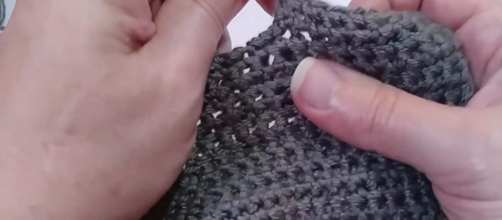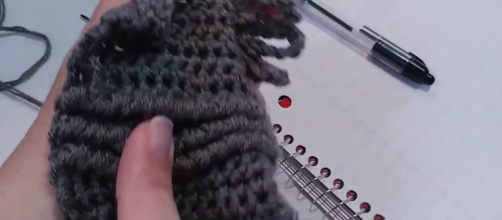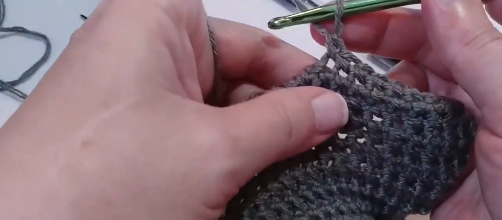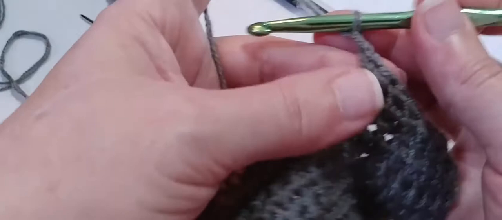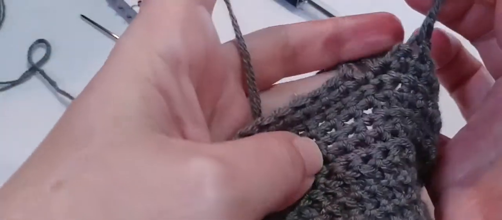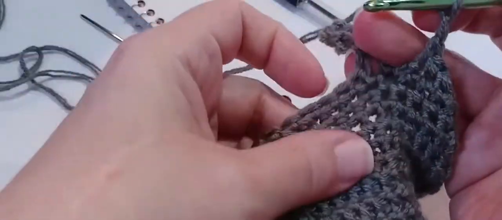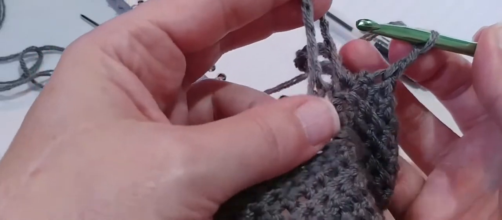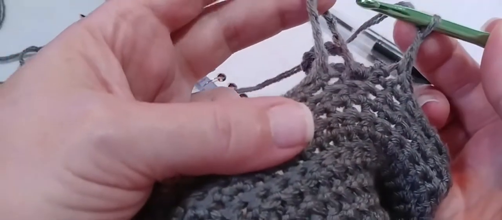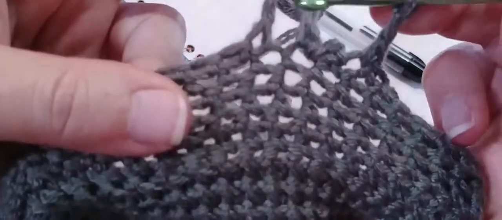We want these to stay on the front of the work. This is the front of the work. Okay, so push them back. Excuse me, and chain 1. Okay, and now we're going to find that third stitch over. There's a single crochet connected to that right there.